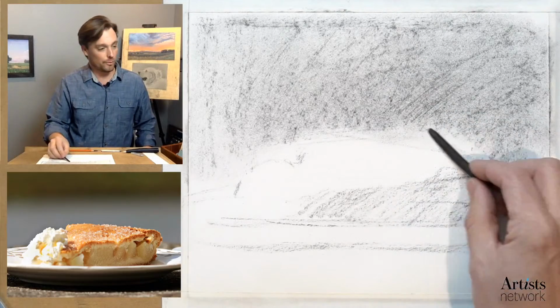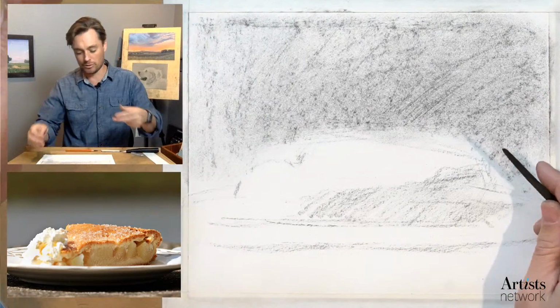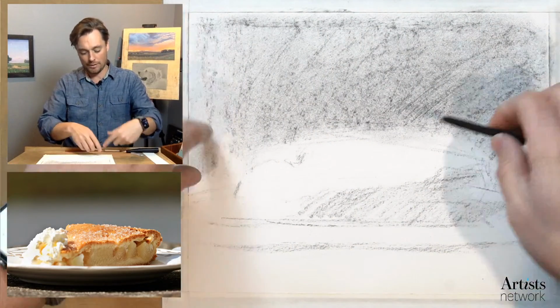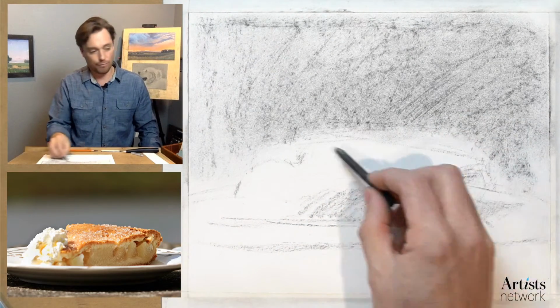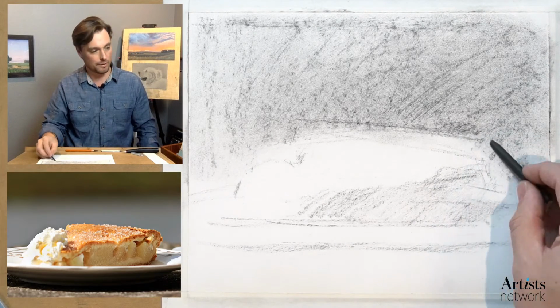So one of the things that I want to start to think through as well is the relationship between the positive and negative space. So the shape of that background being the negative space, and the positive space being the pie, and kind of shifting back and forth between those two modes of thinking.